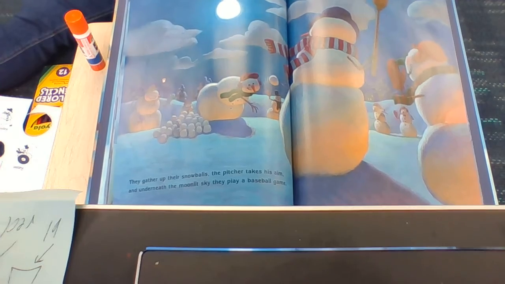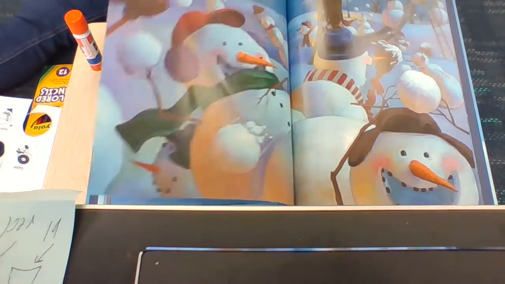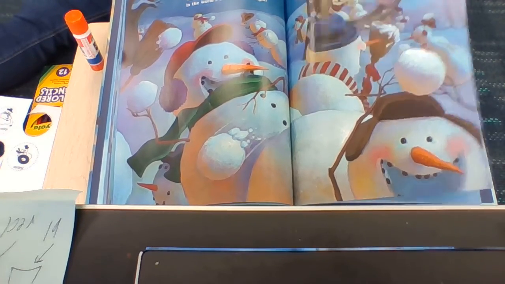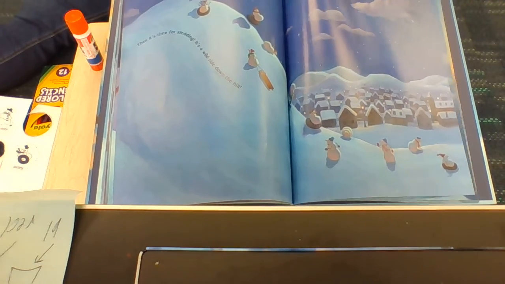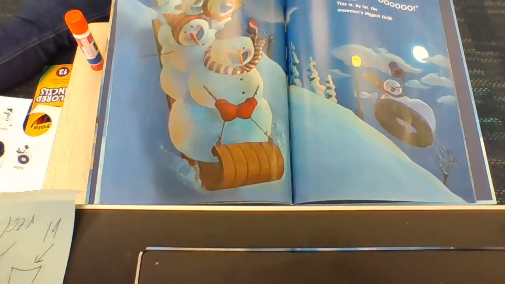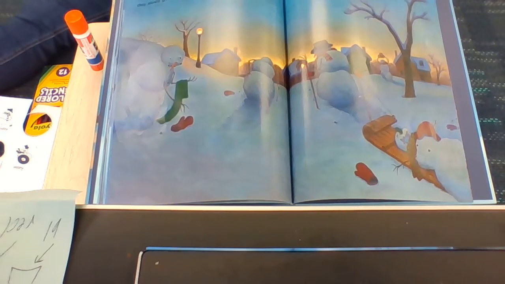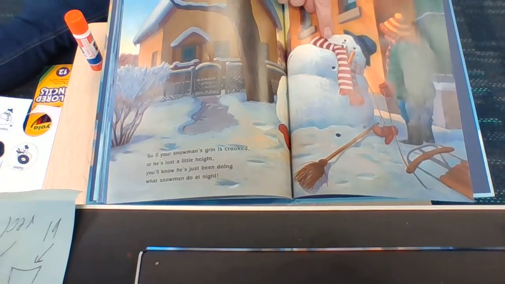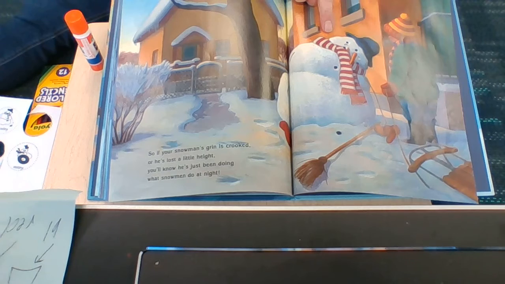They gather up their snowballs and play a baseball game. And then they have a snowball fight. And they go sledding. And they head home. Oh, and look at our snowman. He looks like he's kind of melting to the side.